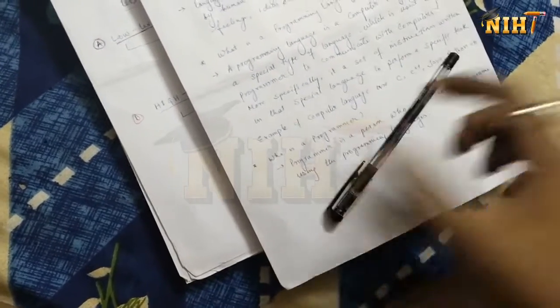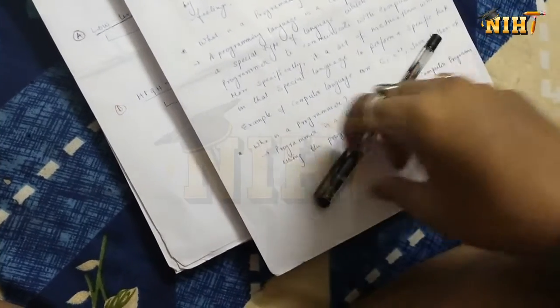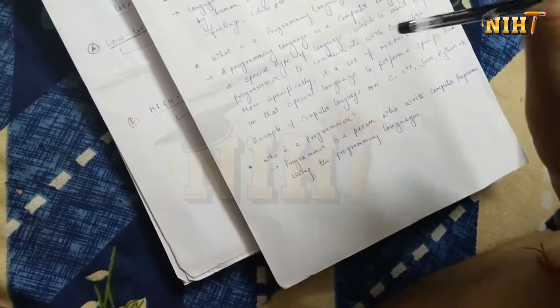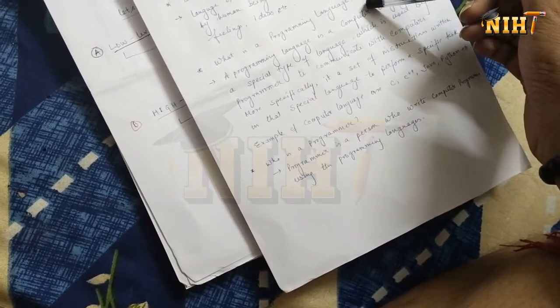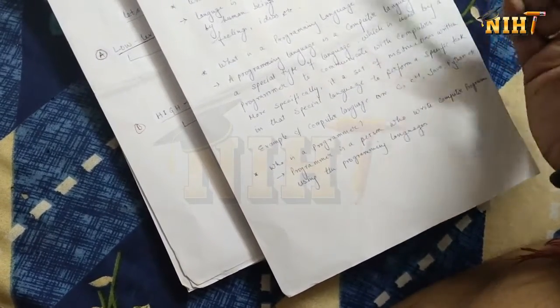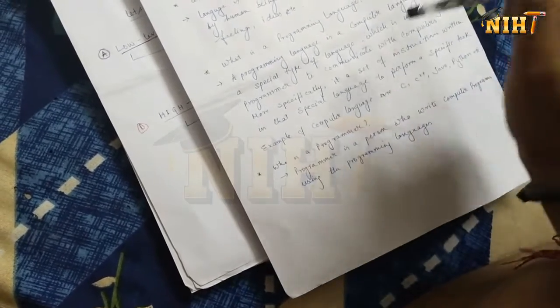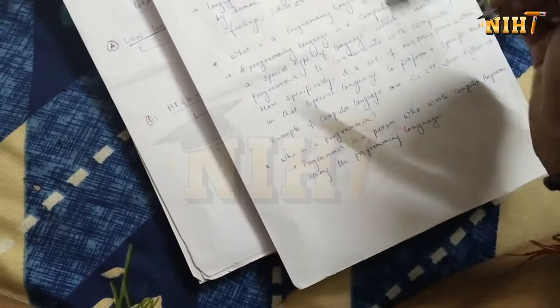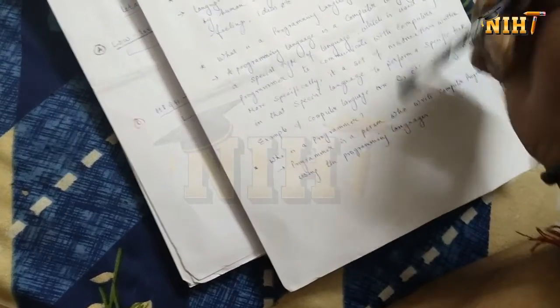Okay, we have discussed just now that language is a medium or a system through which we communicate with other persons or other beings. So in terms of computers, we also require a language through which we communicate with the computer.